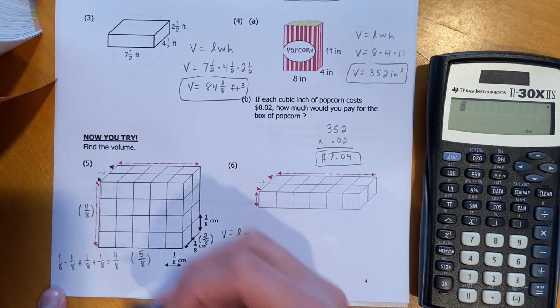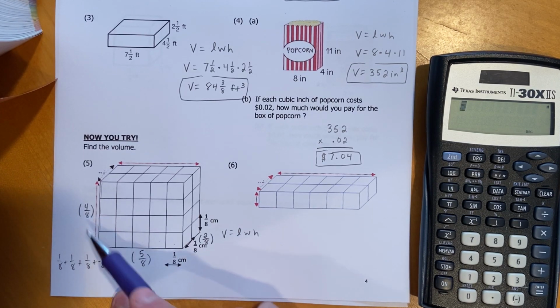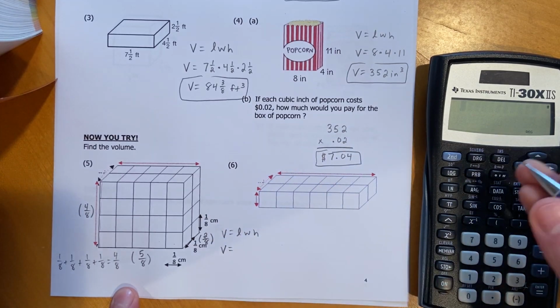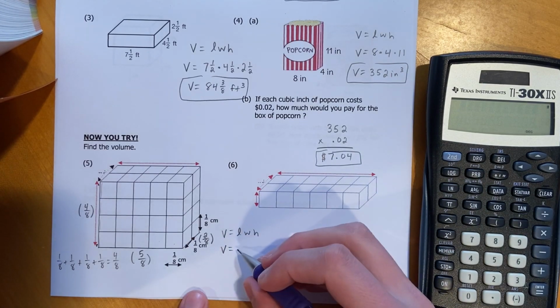Once again, how I knew that, 1/8 plus 1/8 plus 1/8 plus 1/8 is 4 eighths. 4/8. Keep in mind, you may be wondering why I'm not simplifying my fractions. We know 4/8 equals 1/2. Since we're using the calculator, it's going to do the simplification for us in the end, so you don't really have to worry about that.